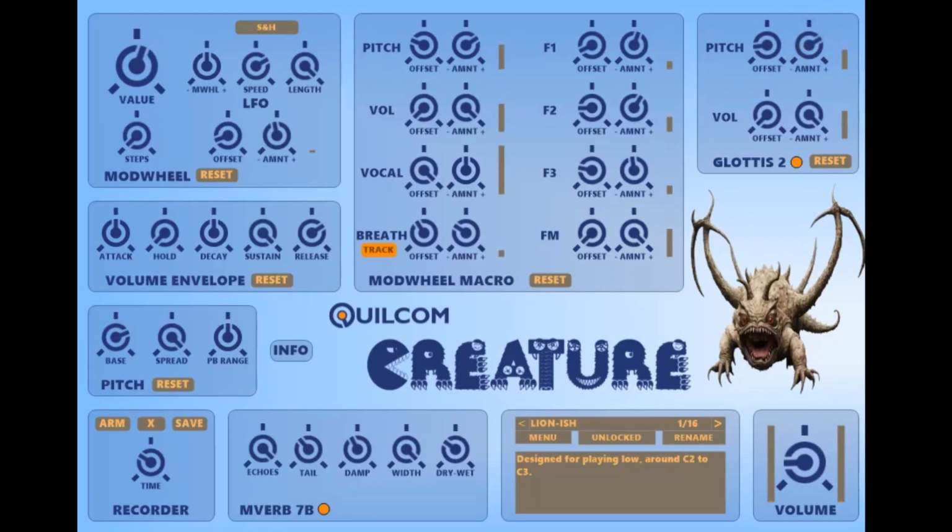So I would say the addition of the glottis 2 can certainly add to the fun and the weirdness.